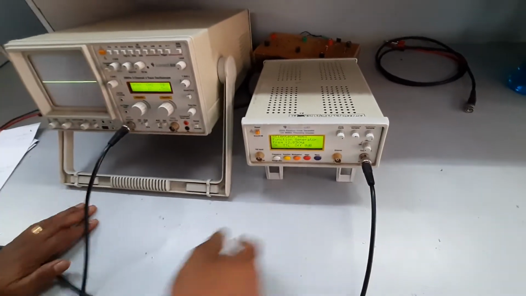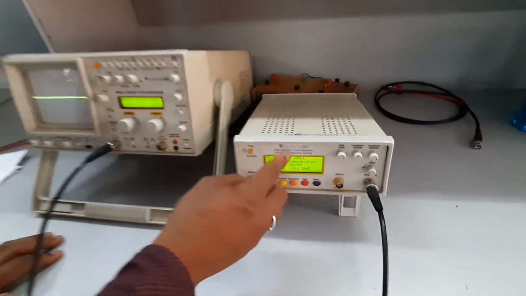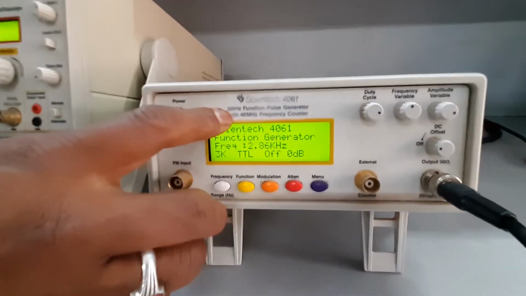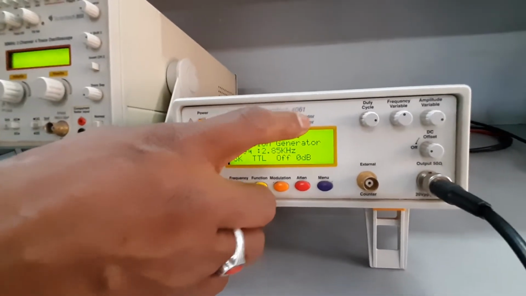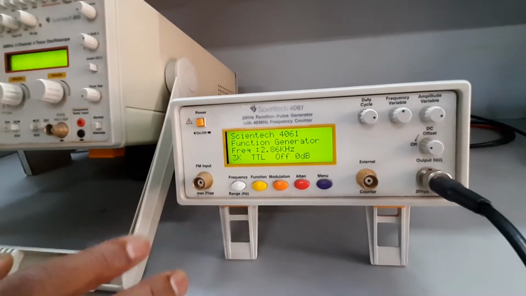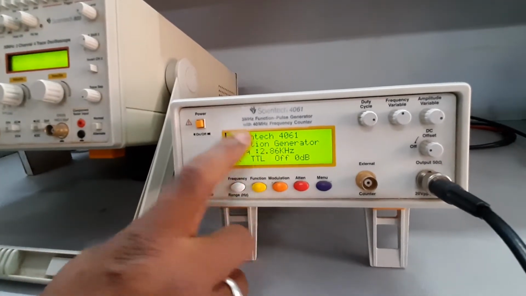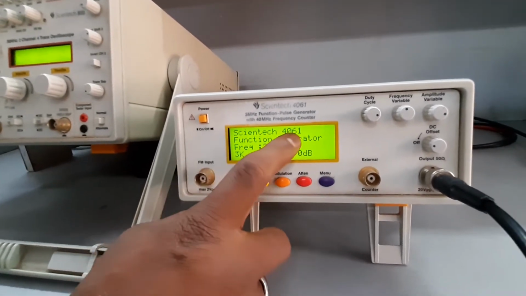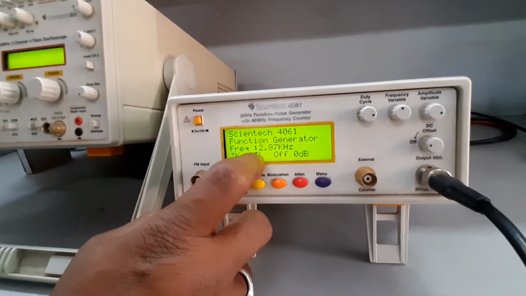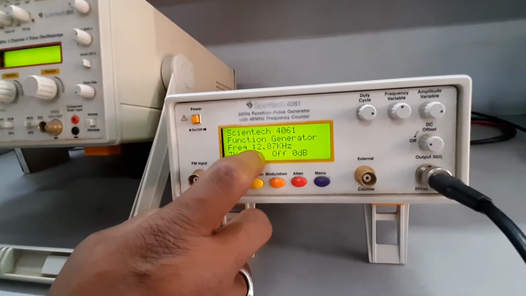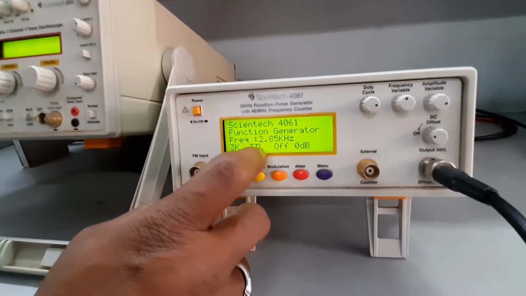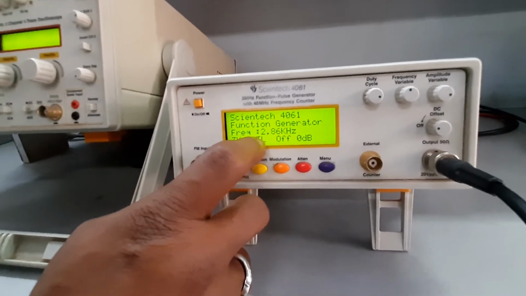Now this is your Syntec make, the model number is 4061, and it is a 3 megahertz function pulse generator with a 400 megahertz frequency counter inbuilt, right? If you see the screen here, you can see the model name, Syntec function generator, and these are the frequencies which we are going to display. And here we are using TTL, transistor-transistor logic.